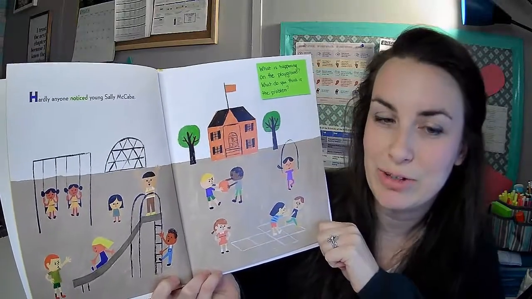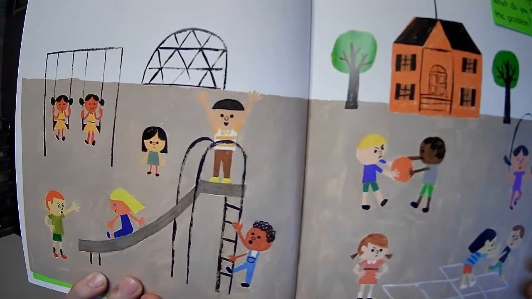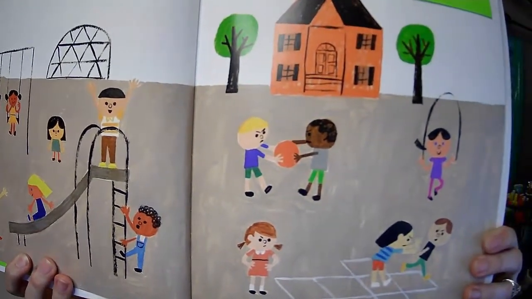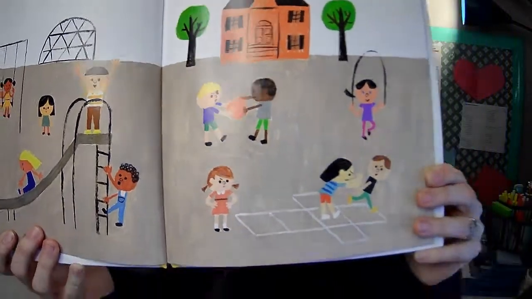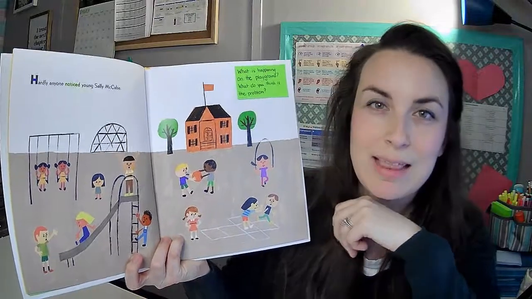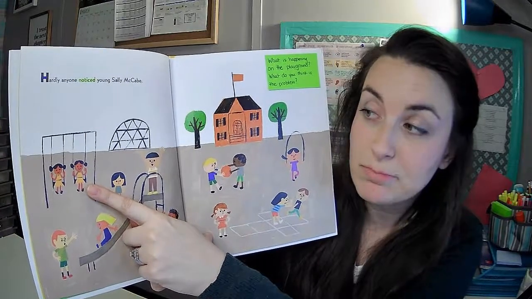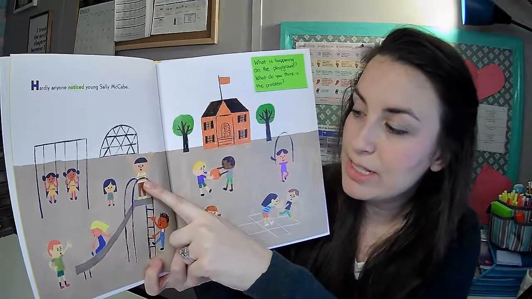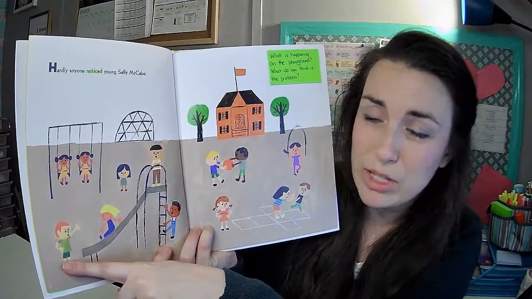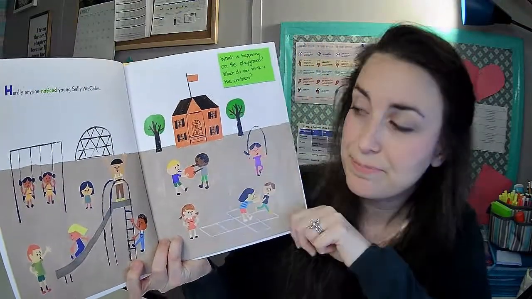So let's look a little bit closer at this page. What is happening on the playground? Take a look here. What do you see happening on the playground? Is everyone having a good time? Or are you seeing some things that are mean that are happening? Let's go piece by piece in our playground. Here at the swing set, do you see anything wrong? No, they look happy. How about here on the slide? They look okay, but what about this one? That little boy is looking very mean, like he's about to shove or push that girl coming off the slide.